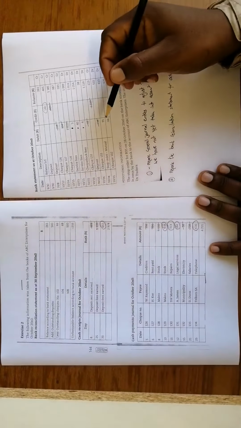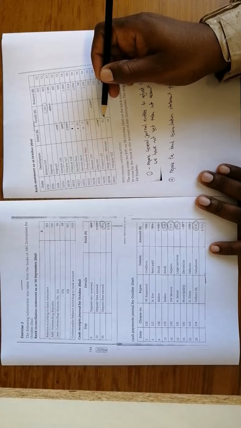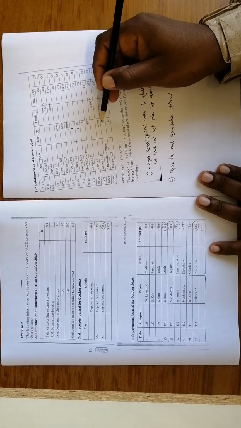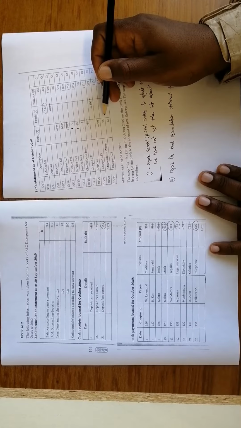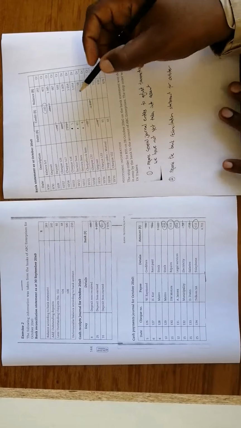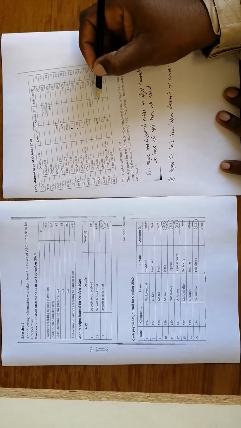So I'm left then with two items, a stop order amount of 95 rand, as well as a check of 66 rand. These are items that I need to take care of.